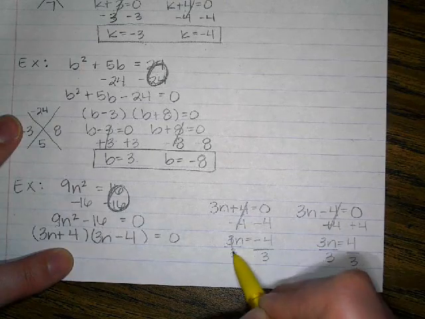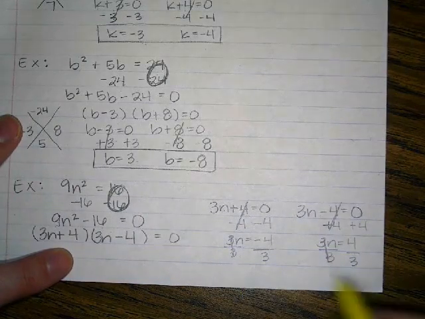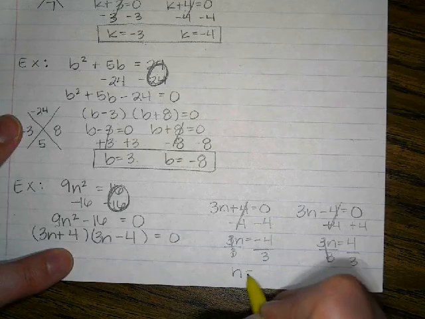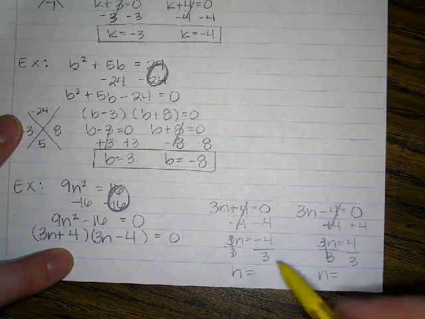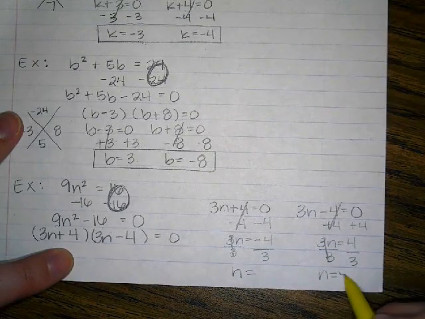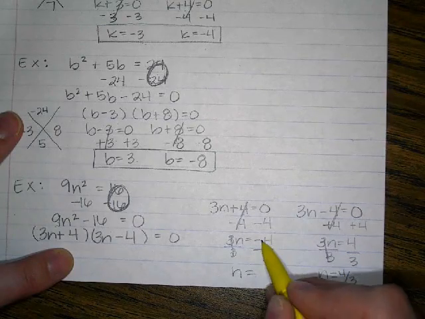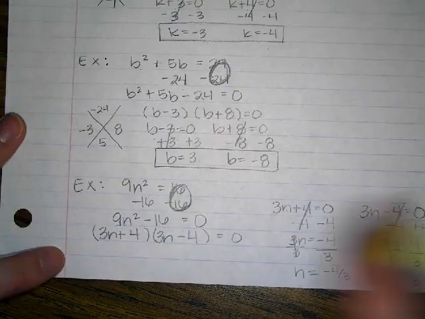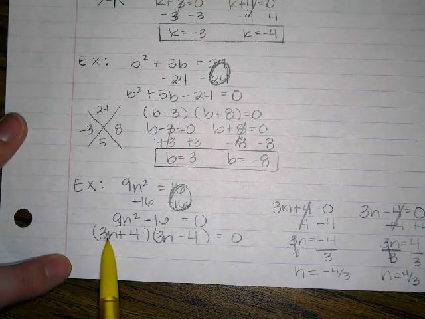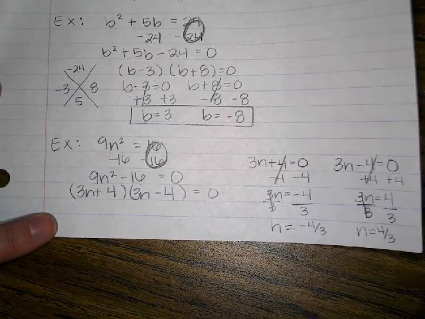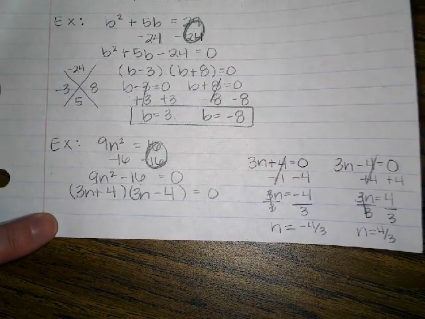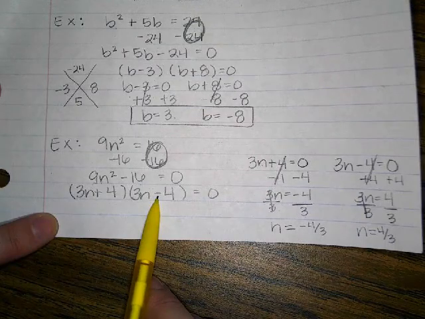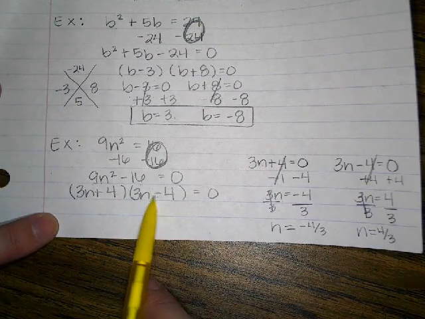So n equals what? 4/3 and negative 4/3. Okay, so if you have a number in front of your x or in front of your n or whatever, you're going to have a fraction. You're still going to use this part and you're still going to change your sign, but you're going to have your fraction.